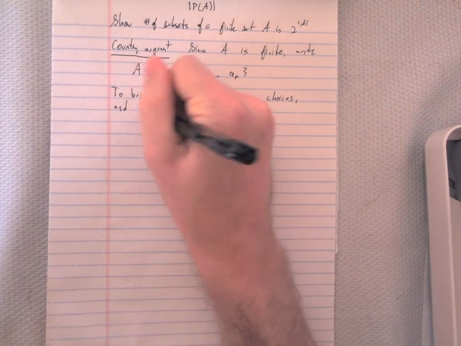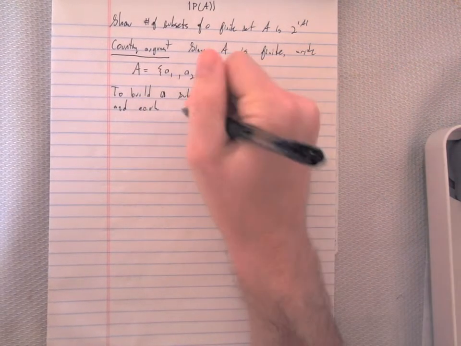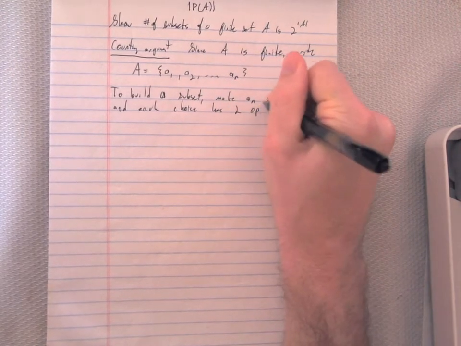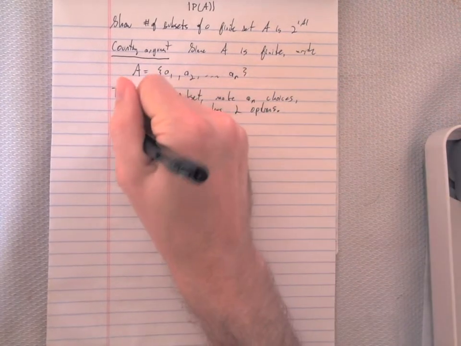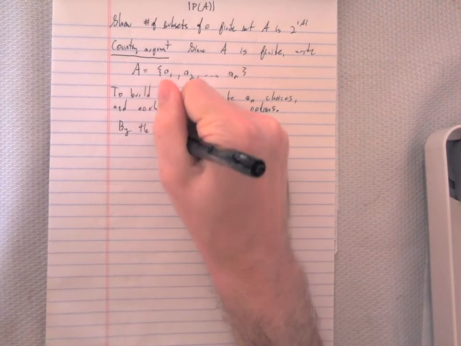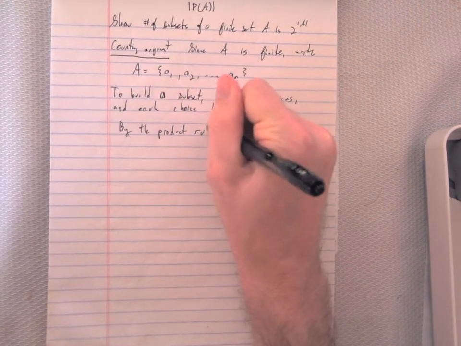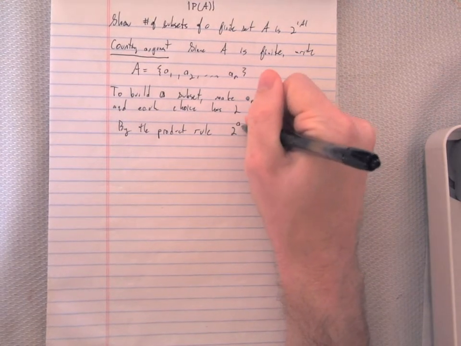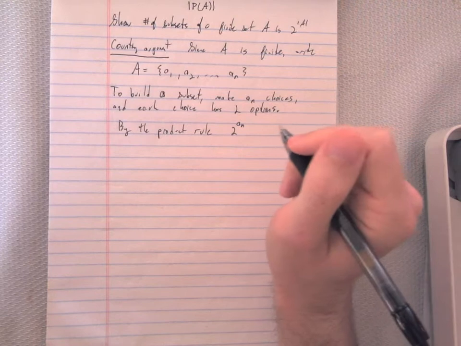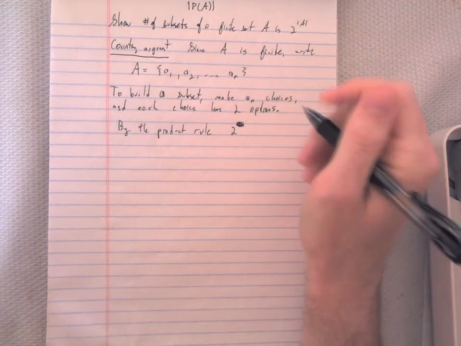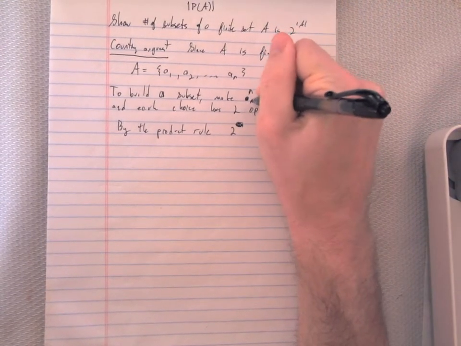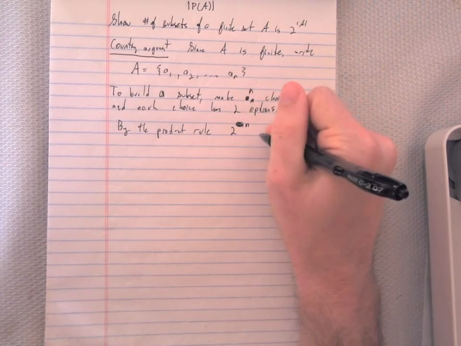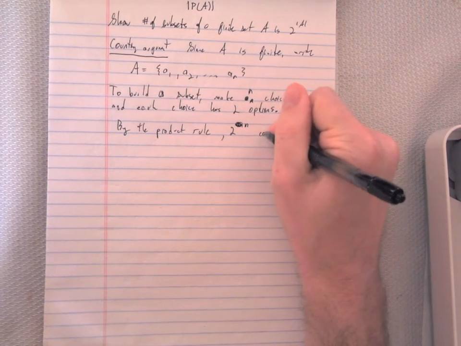Anyways, to build a subset, we make n choices, and each choice has two options. By the product rule, we're making one of two choices n times. Sorry, n choices, because there's 1 through n. So 2 to the n configurations are possible.